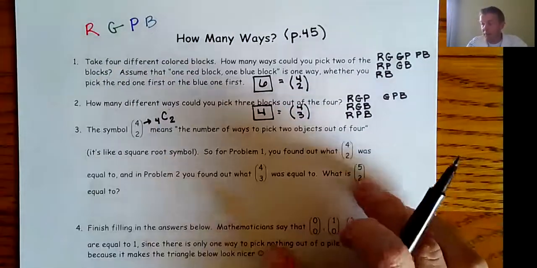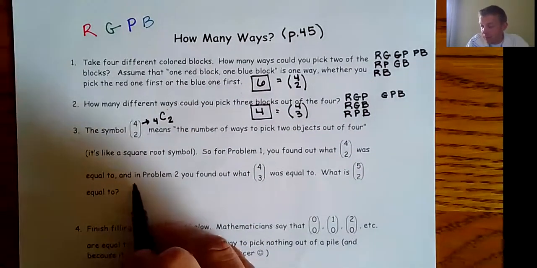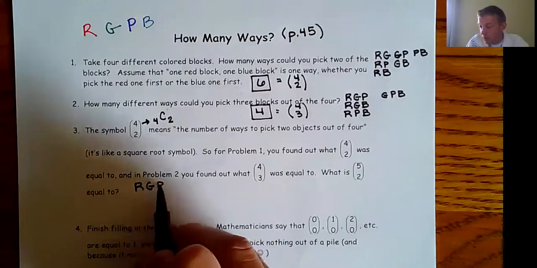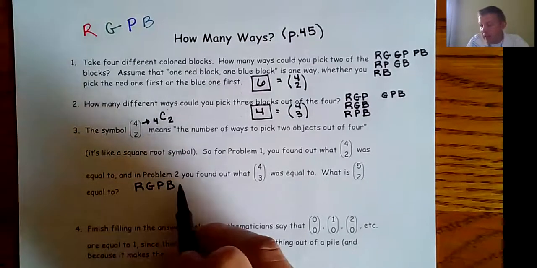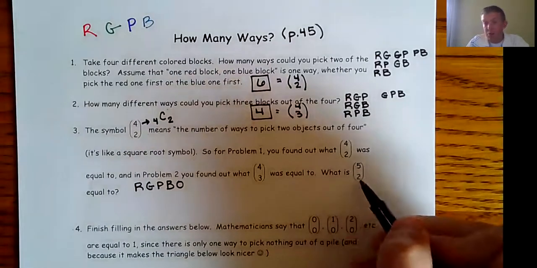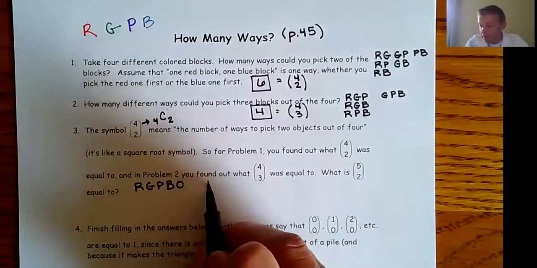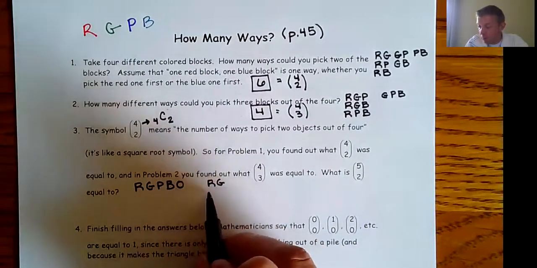What would 5 choose 2 be? Well, I would need 5 blocks. So let's say I had that red, green, purple, blue, and let's add an orange on there. If I want to know what 5 choose 2 was, I'd have to figure out how many ways are there to pick 2 blocks here. So we can do brute force.